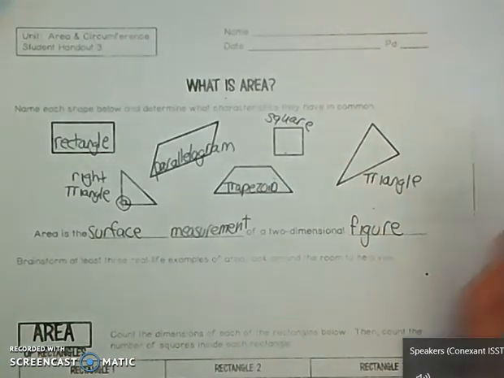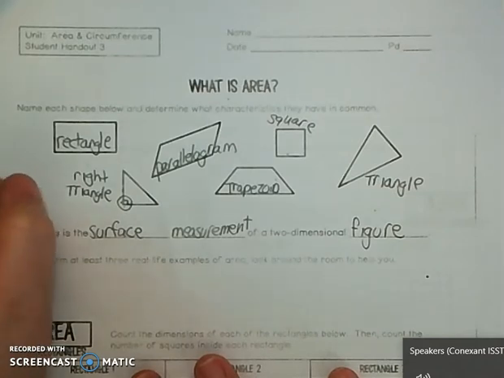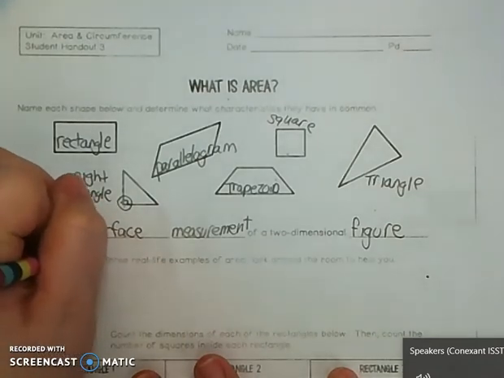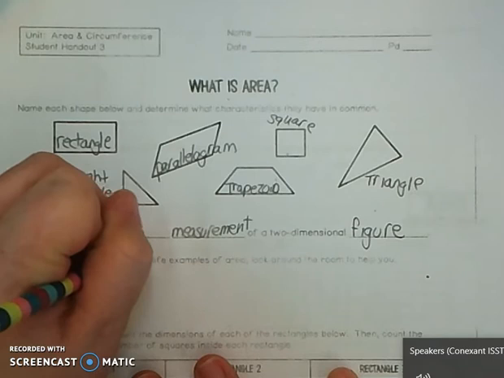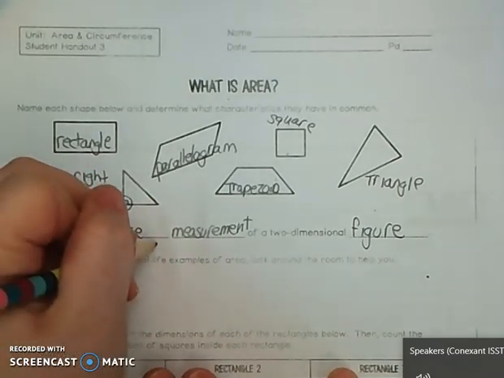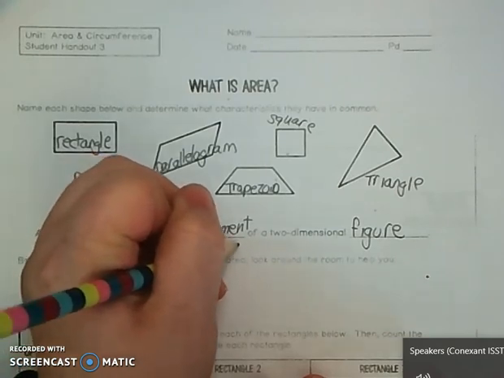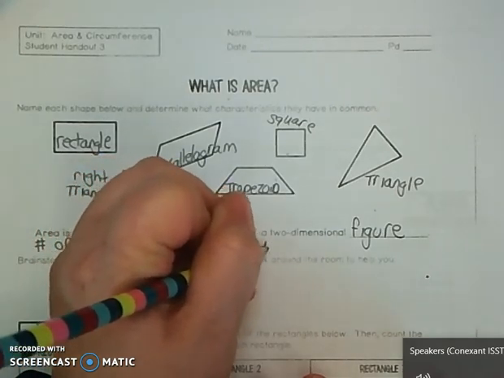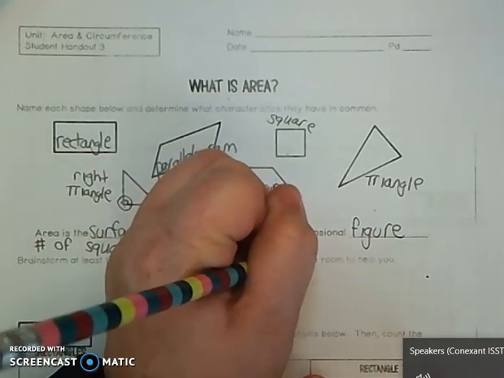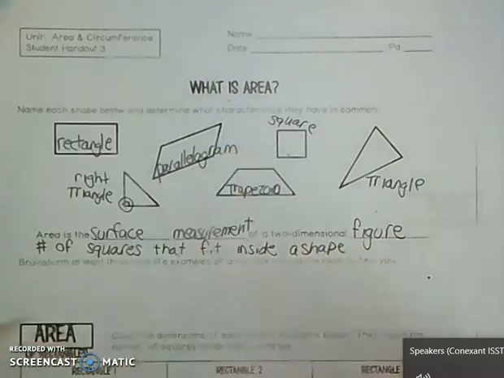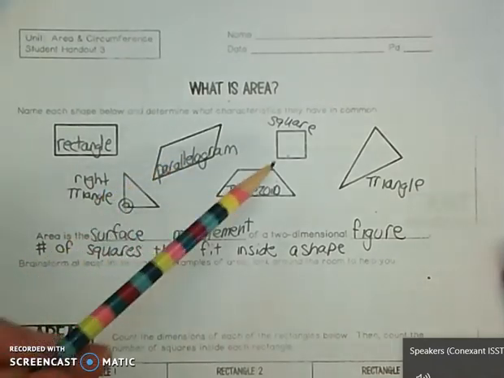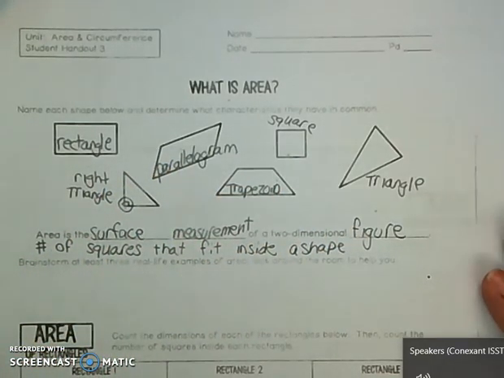So basically what that means, it's the number of squares that fit inside a shape. So when we find area, we want to know how many squares can I fit inside of these shapes.